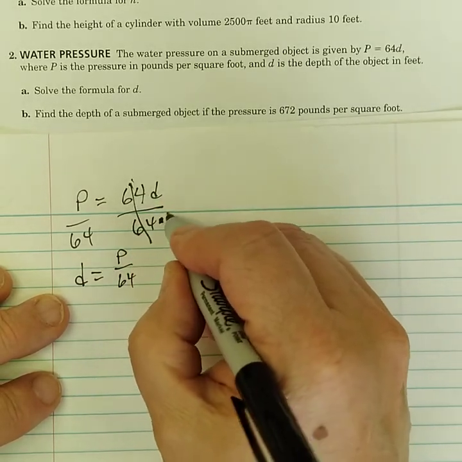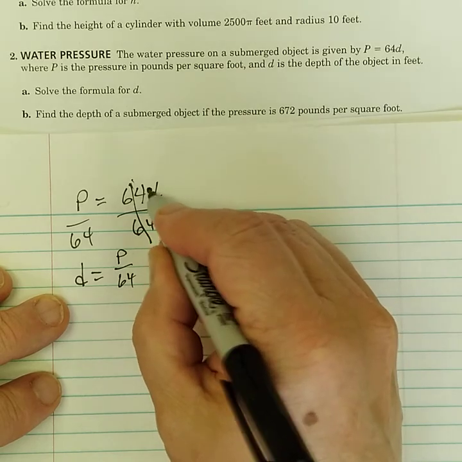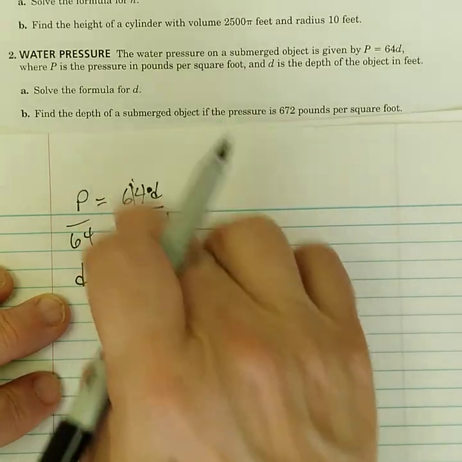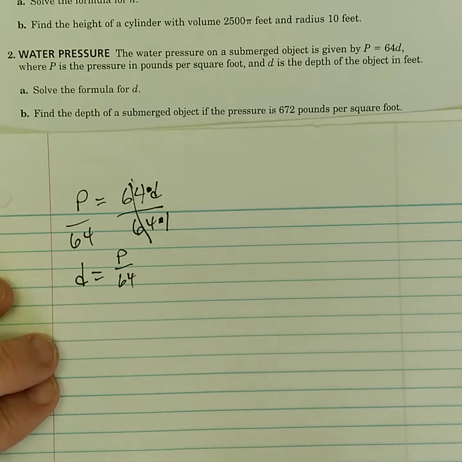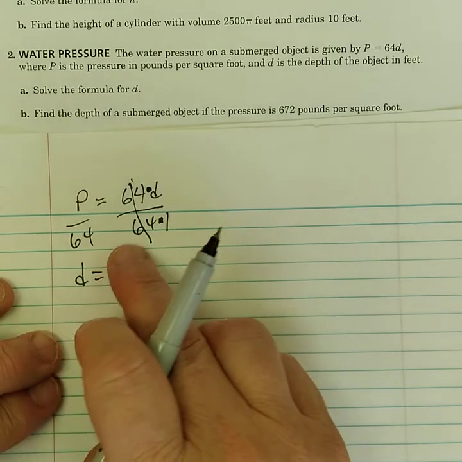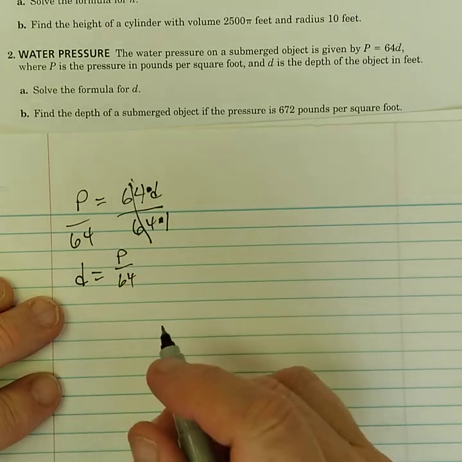And I was thinking, see, this is kind of the same thing. This is 64 times 1, and this is 64 times D. And see, you had the same thing on top and bottom, and you just canceled it out. So that's kind of another explanation of why that worked when we canceled out the pi. Okay? So D equals pounds per square inch over 64.